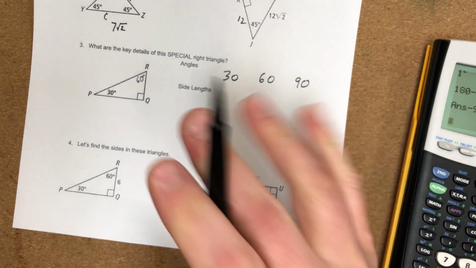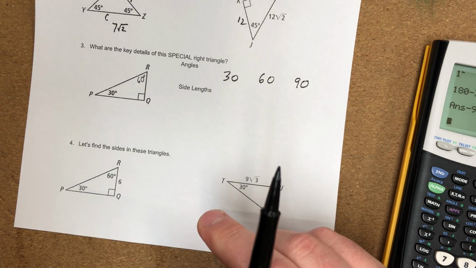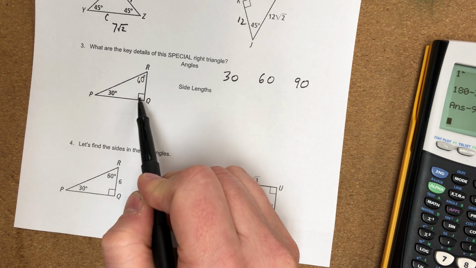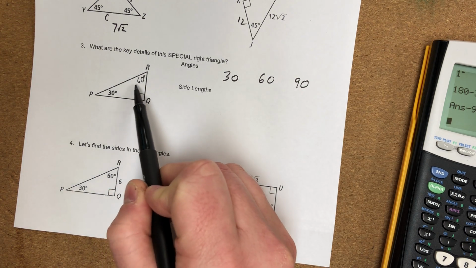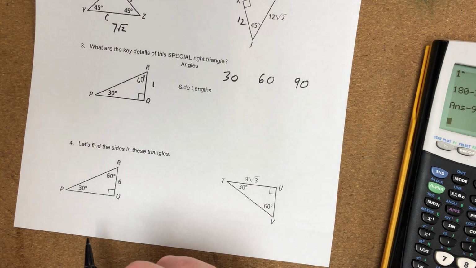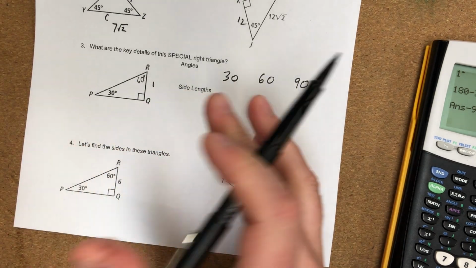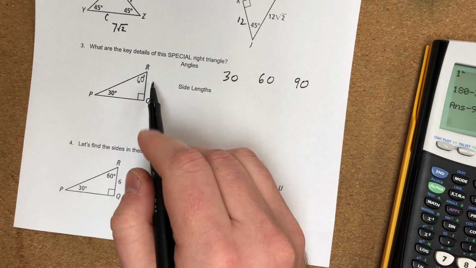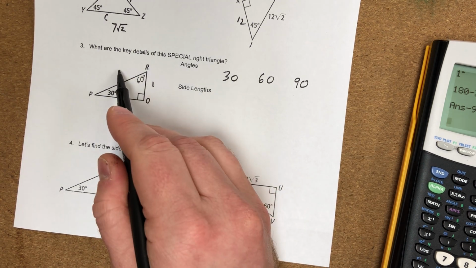So I'm going to start with 1 for my smallest side right now. Which side is the smallest side? I've got a 30 degree, a 60 degree, and a 90 degree. If you remember from previous chapters, the smallest angle is always across from the smallest side. So I'm going to call this 1 right here. For the 30, 60, 90, I'm not going to get into the full reasoning behind how this works. It was easier with the 45, 45, 90, but the 30, 60, 90 winds up being 1, the square root of 3, and 2.